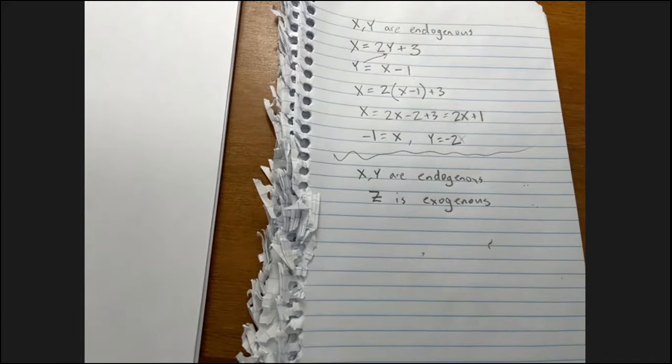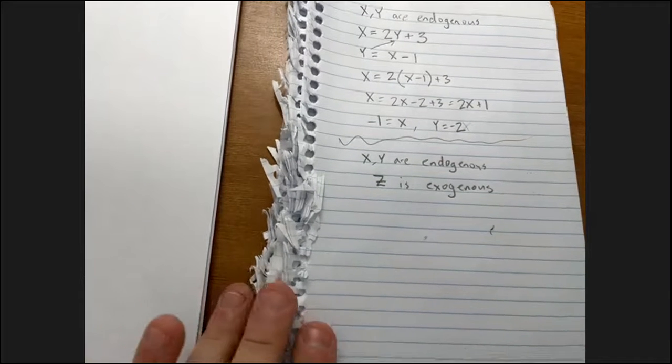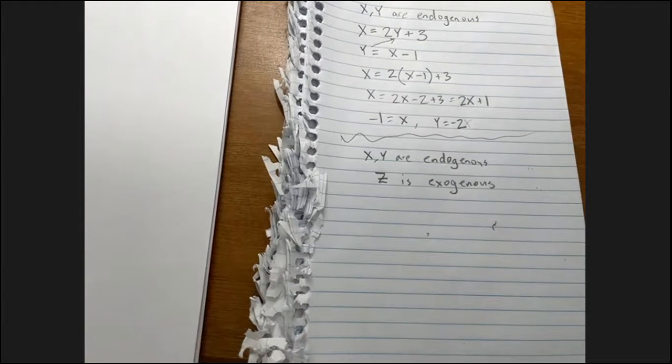There's still no economic context to this. I'm just doing math, just doing algebra. But hopefully, does anybody have any questions? Can everyone see? What does endogenous exactly mean?